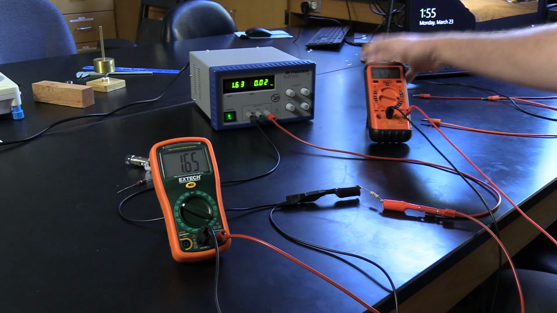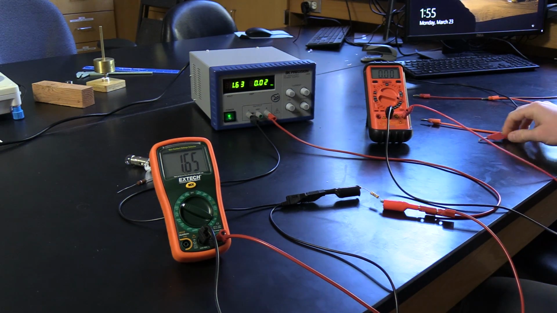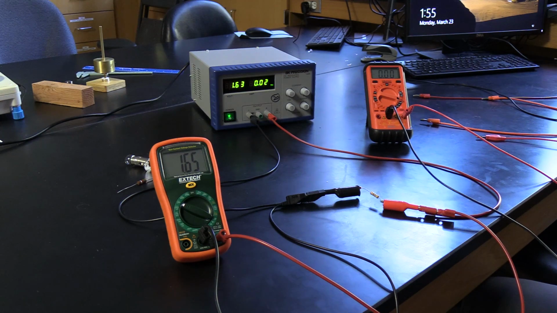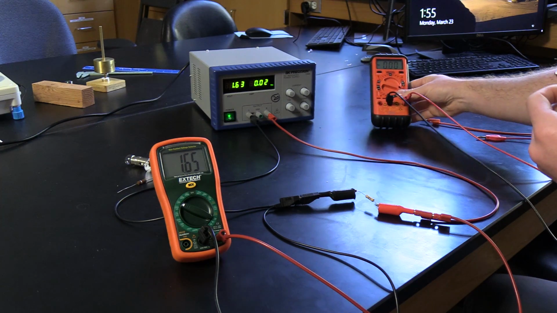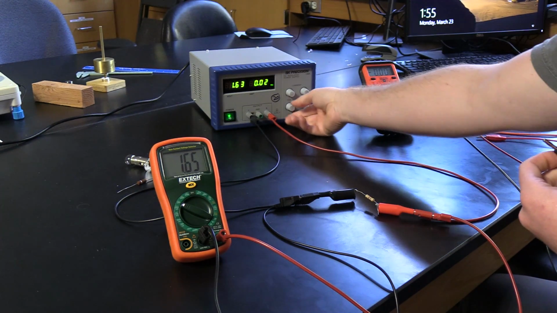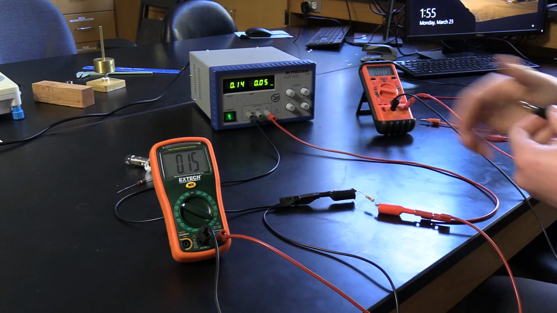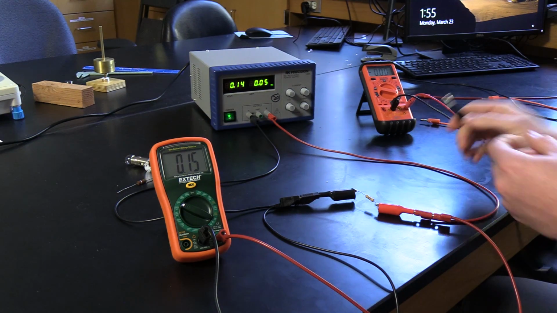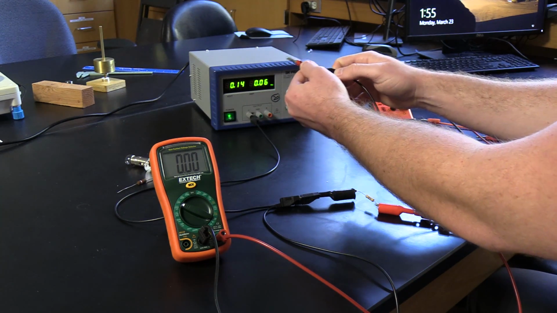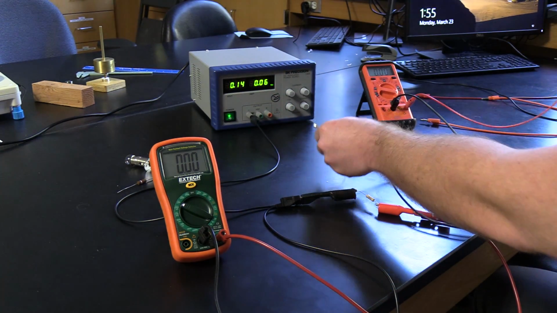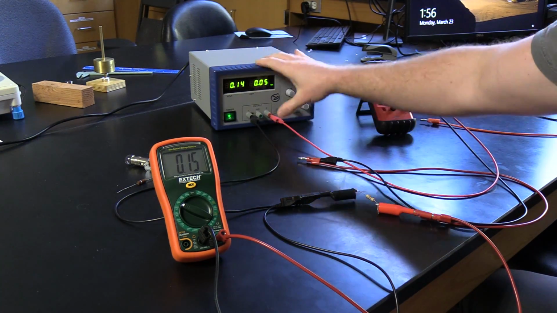Now current, we can turn it on. Current needs to be measured in series with the circuit. So that means, how can I do this? I think the easiest way, let's turn this down to begin with. So the power supply is off. Basically, it's turned down. And I'll put the negative side to the positive side here, and the positive side of the multimeter into the positive side of the power supply.